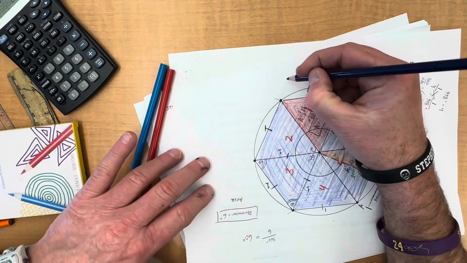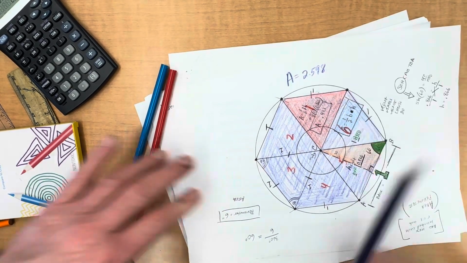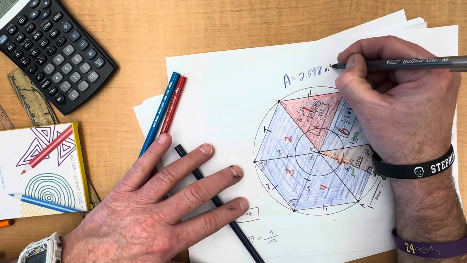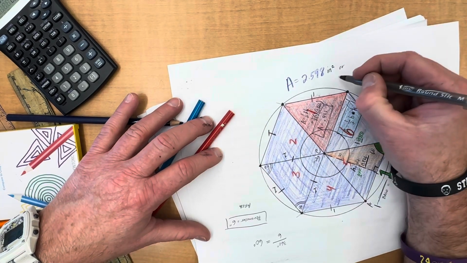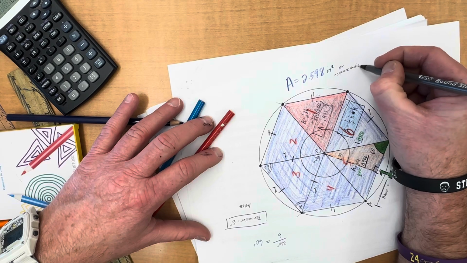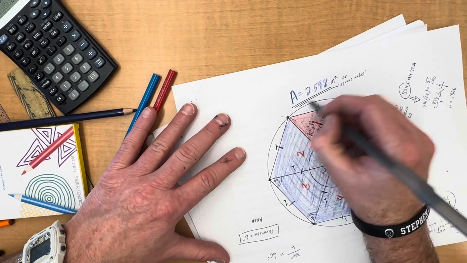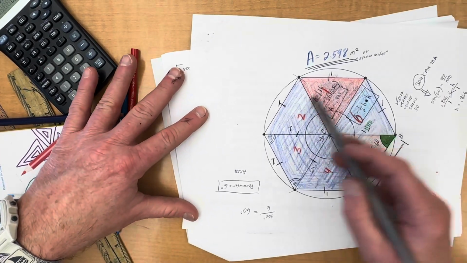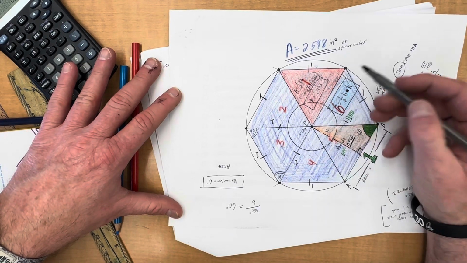Anyways, area 2.598. Now you're in inches, so you just put inches, with a 2 right there. That's just your label. Or you could have said square inches. But this is your final answer, and that represents the area of the regular hexagon inscribed in a circle with radius of 1.